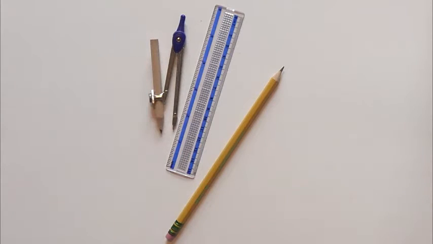It's important to note that all of the special lines, segments, and other figures I'm going to talk about can be constructed using a protractor and a ruler. But in this video, I'm going to discuss how you can construct these special lines, segments, and other figures without measuring anything.